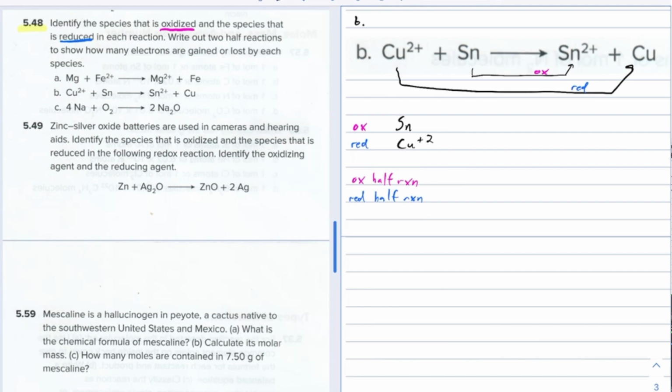All right, so we'll write what we have so far for oxidation. The tin turns into the tin +2, and the 2 electrons need to be placed on the right because oxidation involves electrons being lost. So this turns into that.